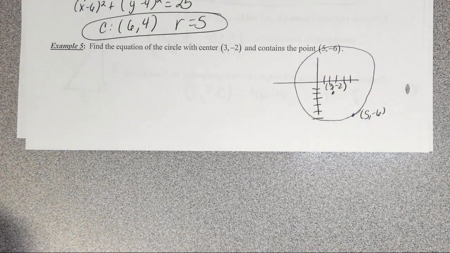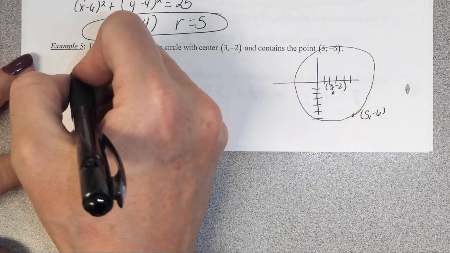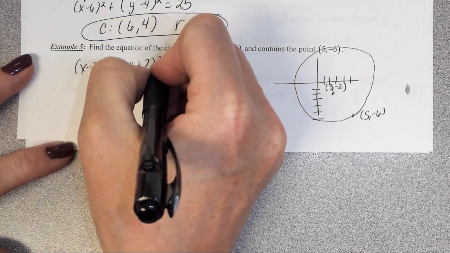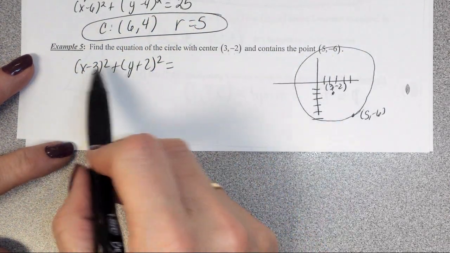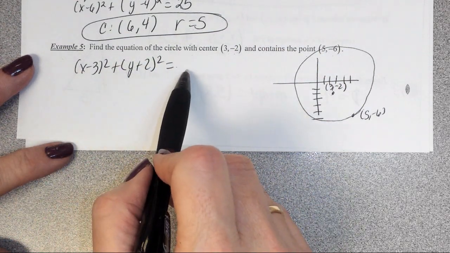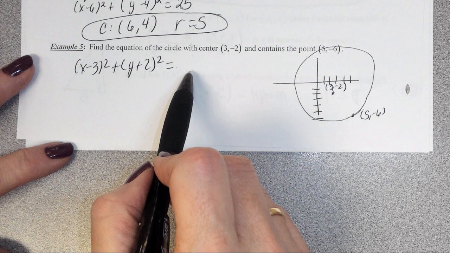Is there anything you could write? Is there anything you know so far? Nathan? X minus 3 squared plus y plus 3 squared. I agree. So just for writing that much, you've got 2/3 of it correct. But we still need to know this. Any ideas on how we could find this?